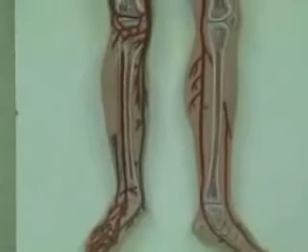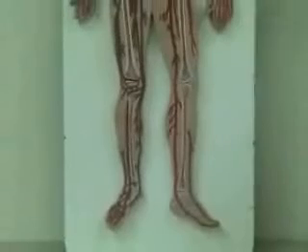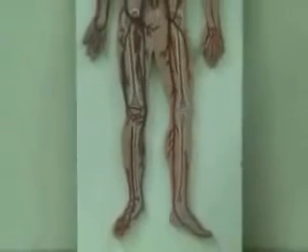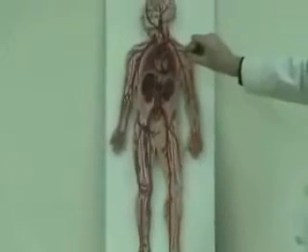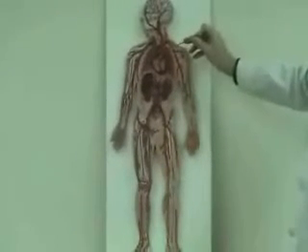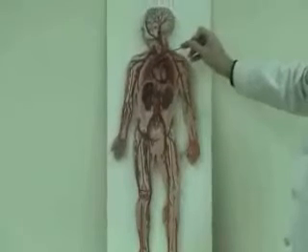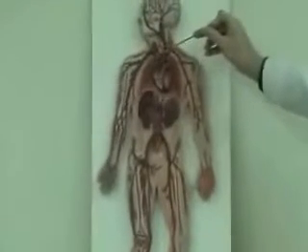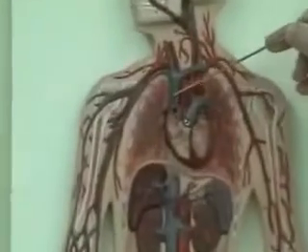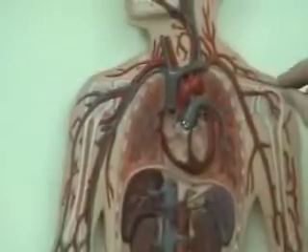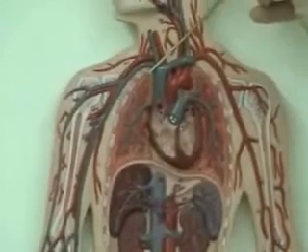Let's take a quick look at the veins on this model, and then we can wrap up the blood vessels. Keep in mind that all veins are trying to return to the right atrium of the heart. And we've seen in our heart videos the superior vena cava and the inferior vena cava. So let's start with this superior vena cava and talk about blood supply coming back to the heart. This superior vena cava was formed by the union of the left brachiocephalic vein and the right brachiocephalic vein.